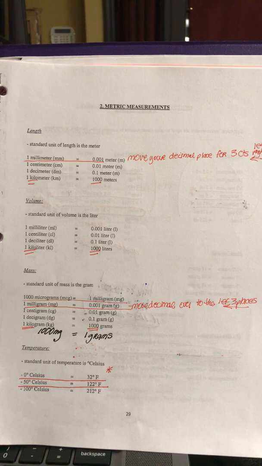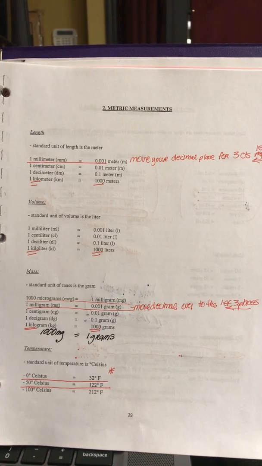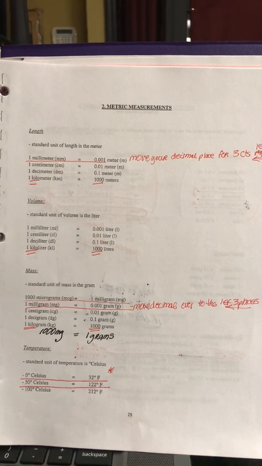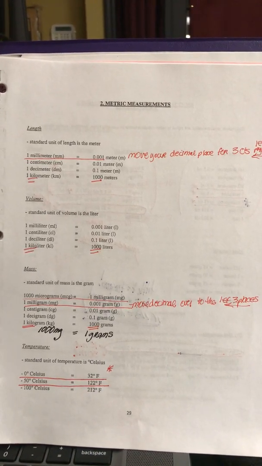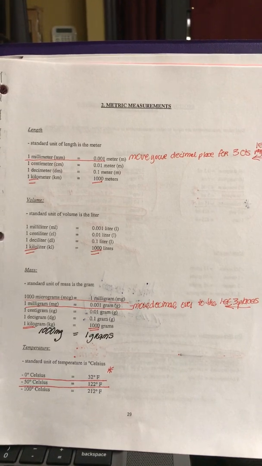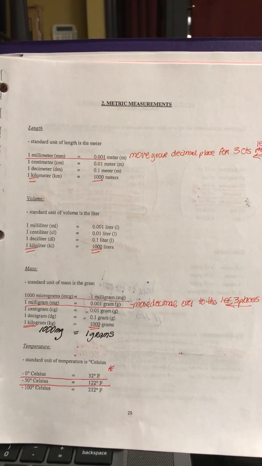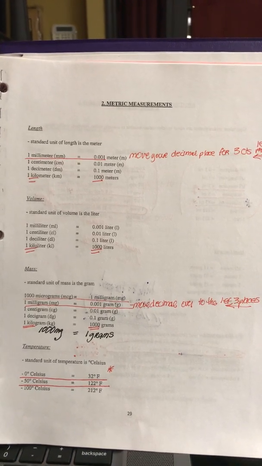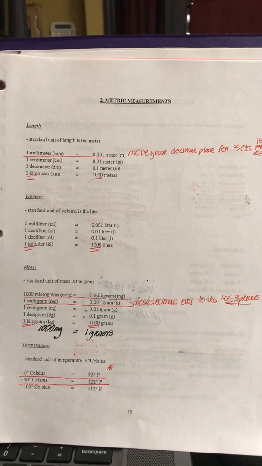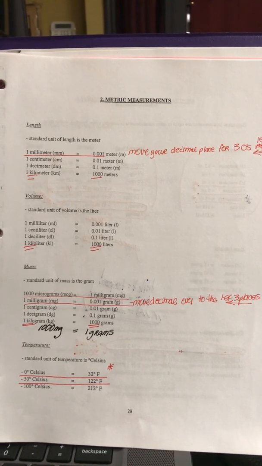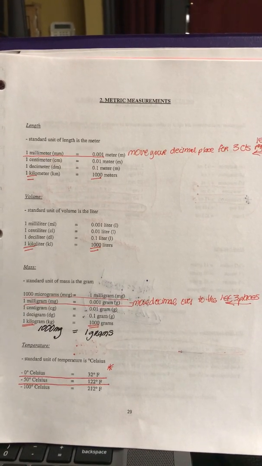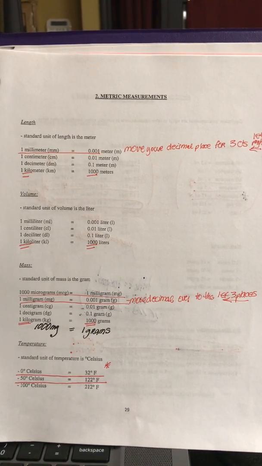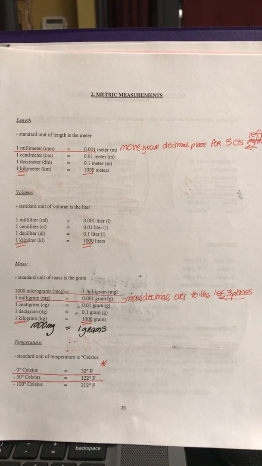So it takes 1,000 micrograms to equal 1 milligram. Okay? So if I got 999 micrograms, it will be 0.999 milligram, because we know that 1,000 micrograms equals 1 milligram. I'm pausing so you can see it and think about it.